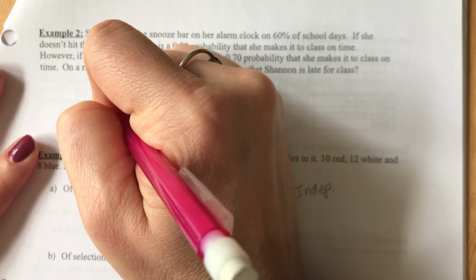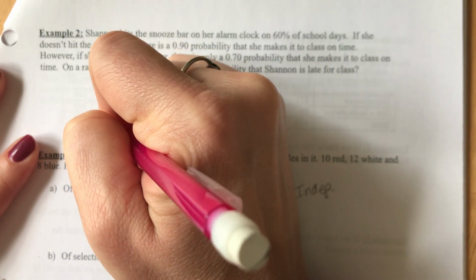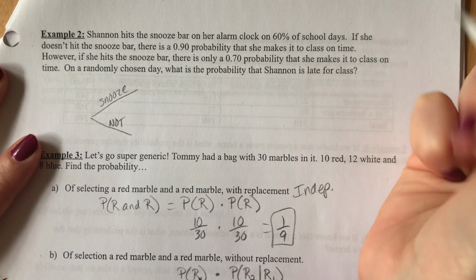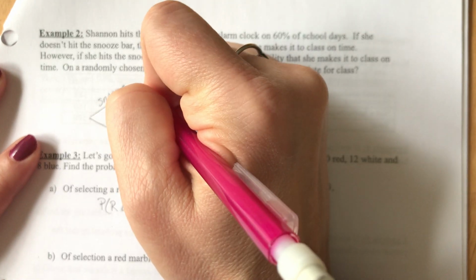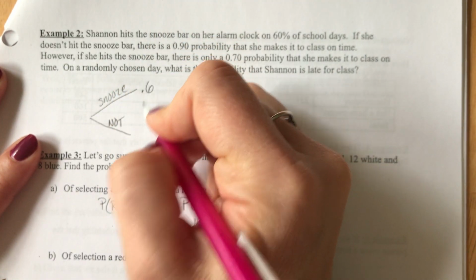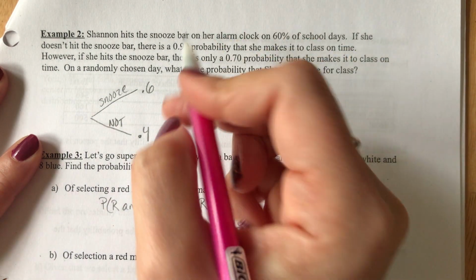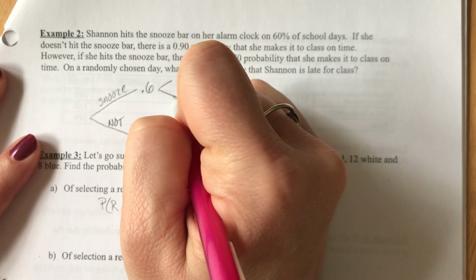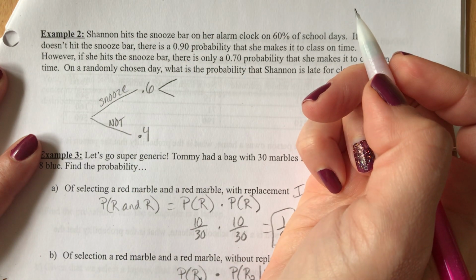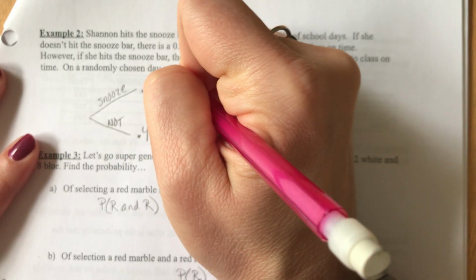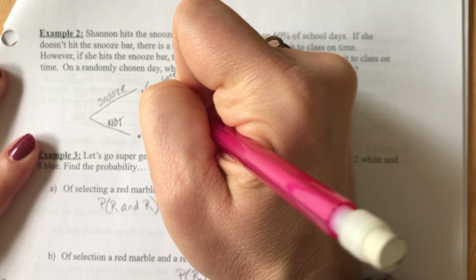Snooze or not. The probability of her hitting the snooze button is 0.60, which means the probability of her not hitting the snooze is 0.4. Well, after hitting the snooze, what are the two things that can happen? She can be late or not.